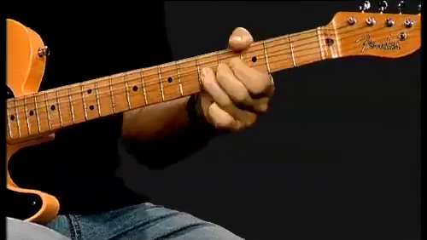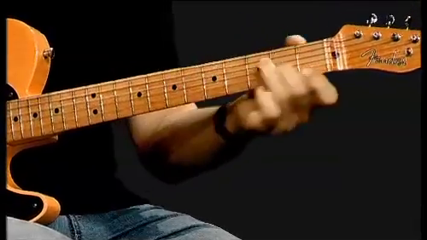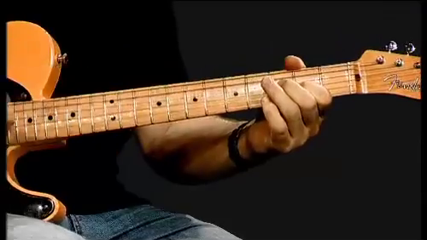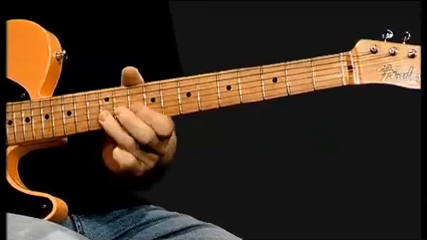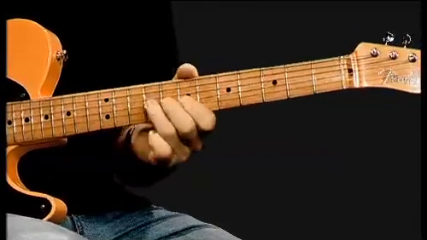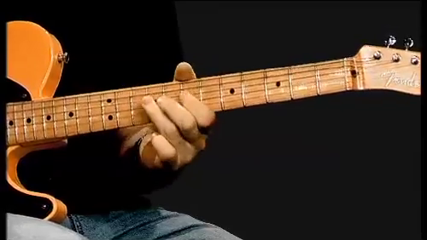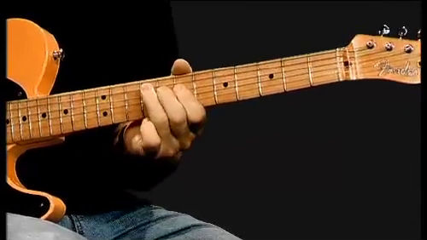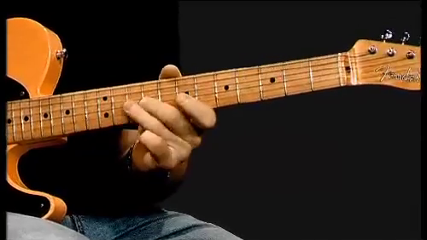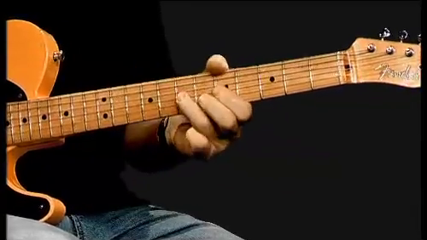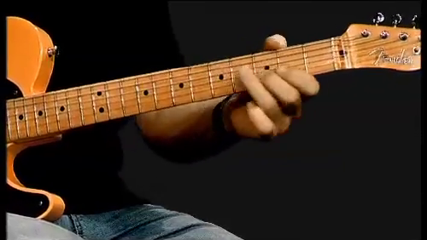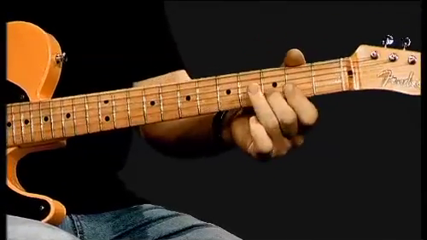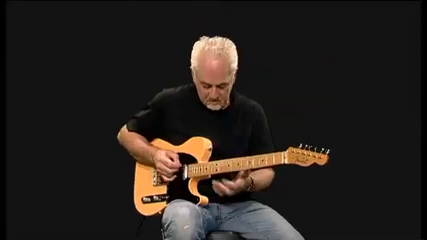It is here, B minor. Now I'll blend both of those scales together. See if you can hear both of them. Melodic mode.